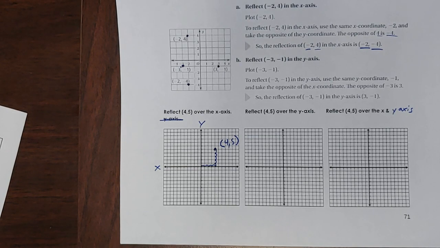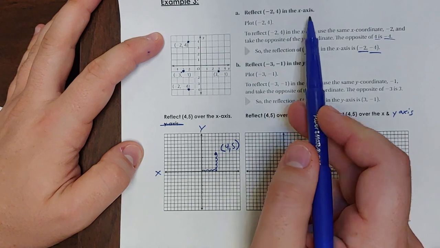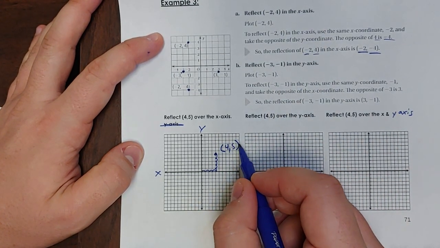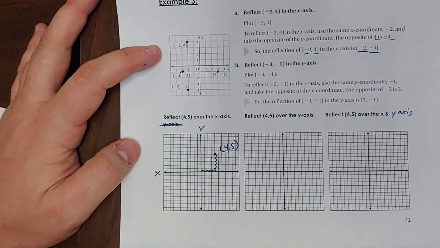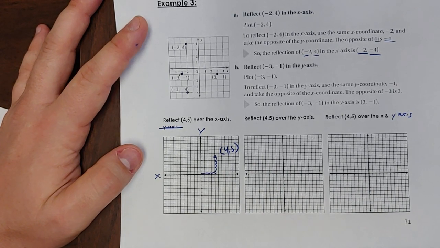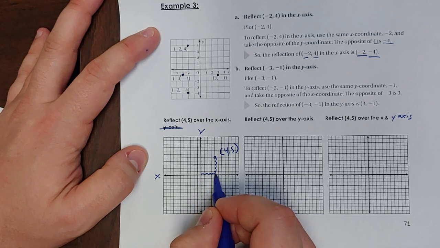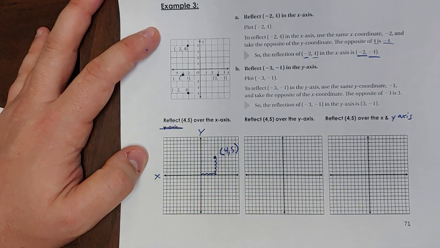Okay, so if we're just reflecting over the x-axis, we don't touch the x, so it's still going to be a positive 4, and the y is going to change, okay? So we're still going to go to the right 1, 2, 3, 4 times, but we're going to need to go down, okay?